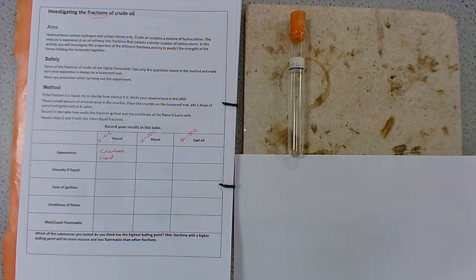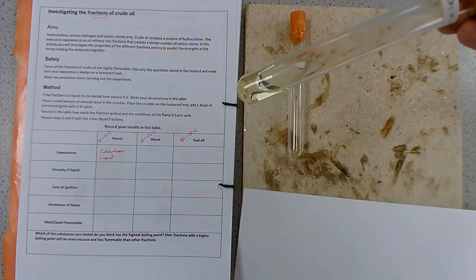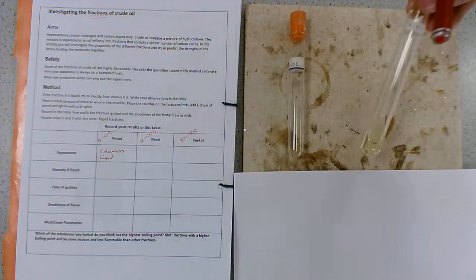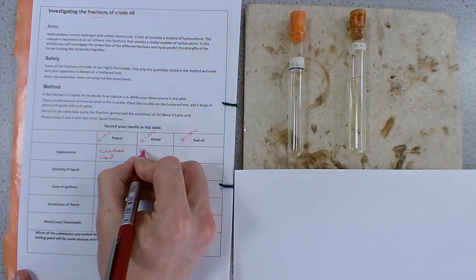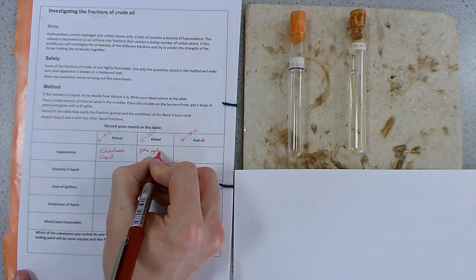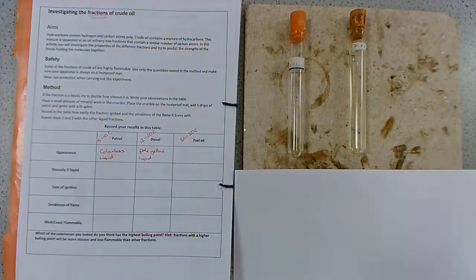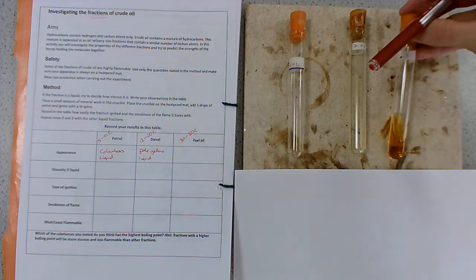We have diesel, which has a very slight yellowy tinge to it, so we're going to say pale yellow liquid. And then we have fuel oil, which is a much darker orangey brown.